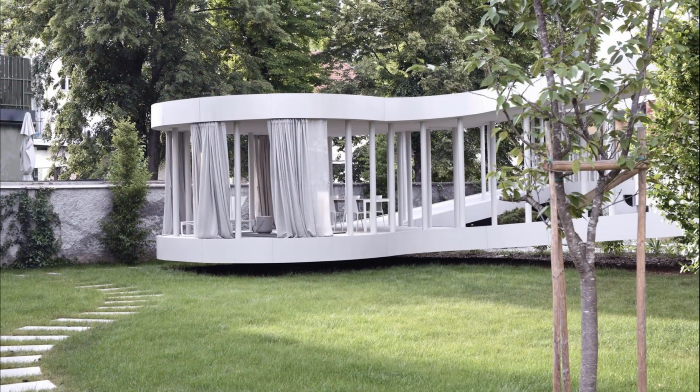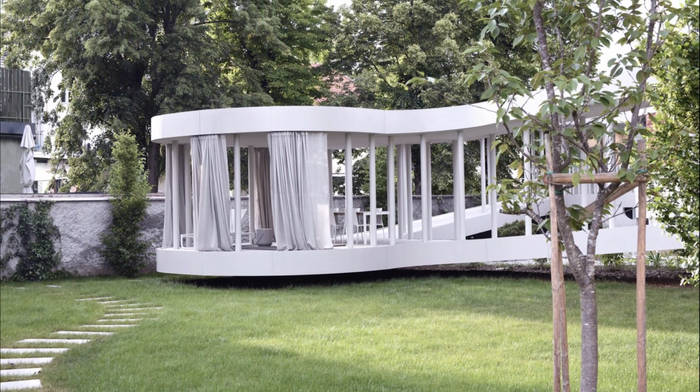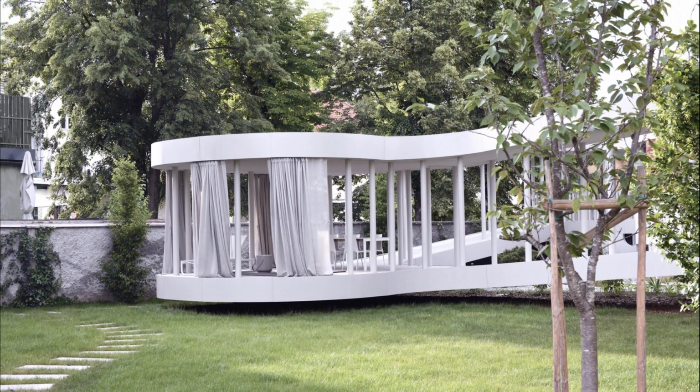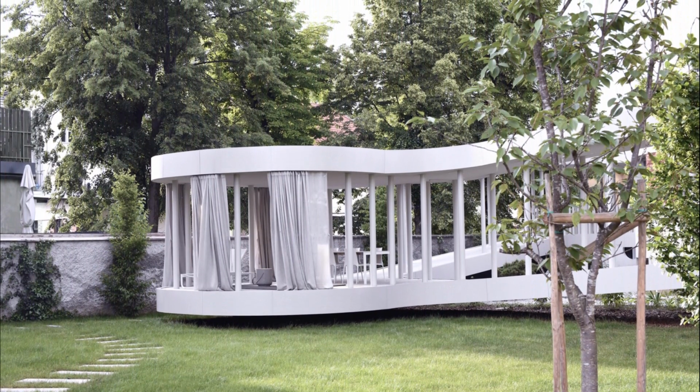In response to this, the architects reached much further from the usual solutions and designed a columnar loop, which is an extension of the living rooms and at the same time a garden pavilion.